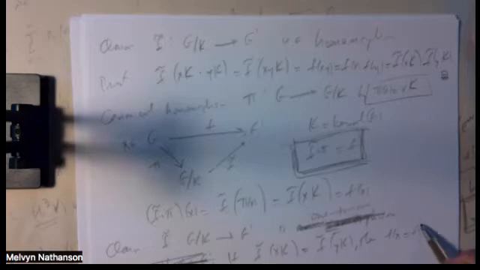And how do we prove that? If f tilde of xK equals f tilde of yK, if you have two cosets that get mapped to the same point, then f tilde of xK is f of x, f tilde of yK is f of y, so f of x equals f of y.